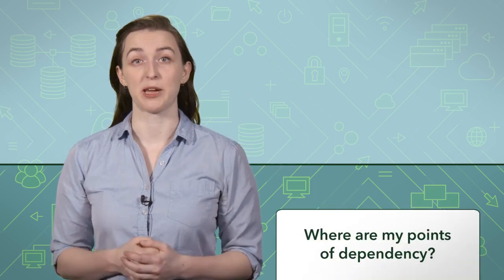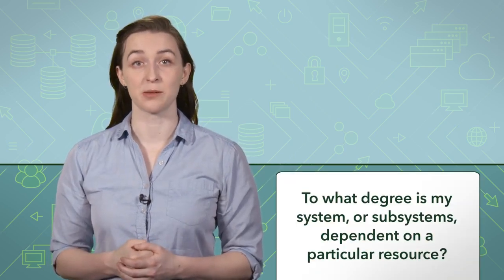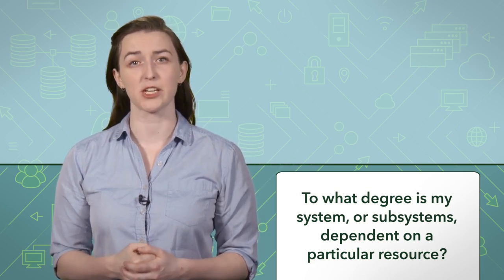A common problem that you'll need to address when designing your systems is dependency. There are several questions that will arise when it comes to this topic, such as, where are my points of dependency? And to what degree is my system or subsystems dependent on a particular resource? Software dependency is essentially coupling, which defines how much reliance there is between different components of your software. If a part of your system is highly coupled, then the degree to which they rely on one another is considered high, whereas low dependency means that your system has a lower degree of coupling.